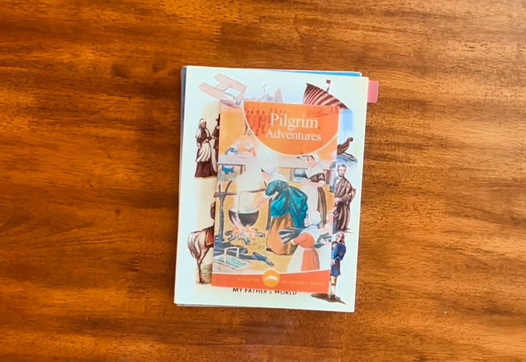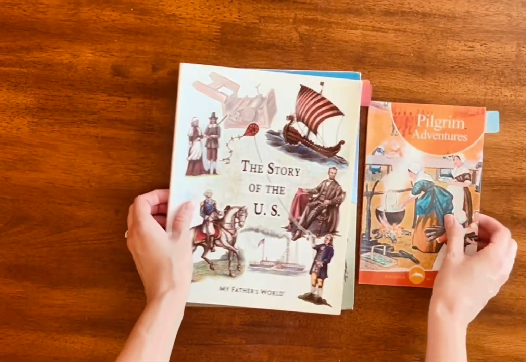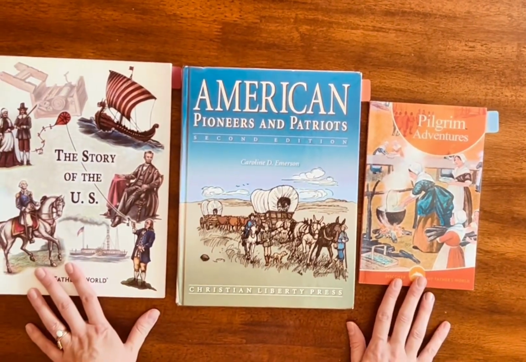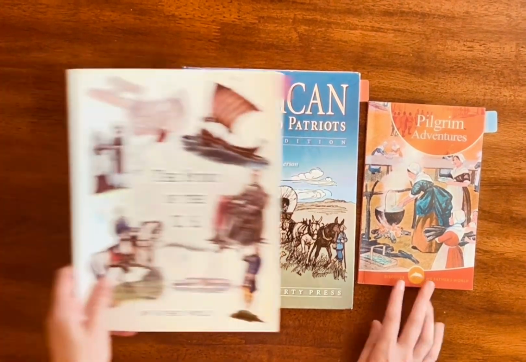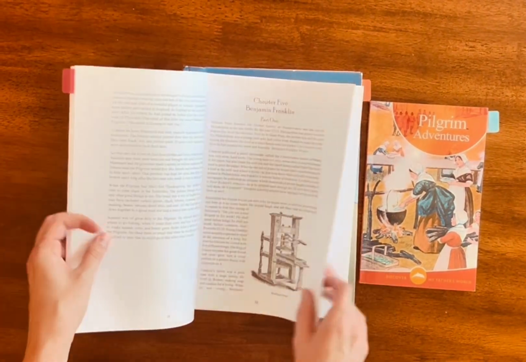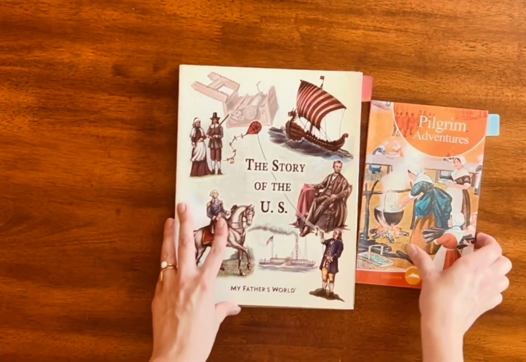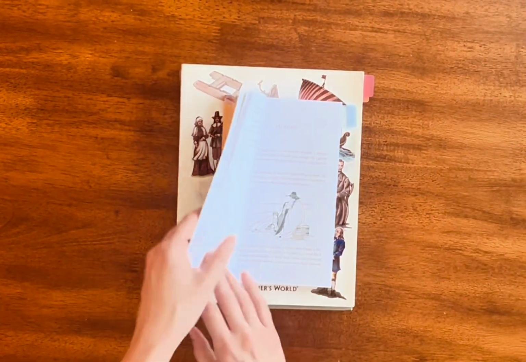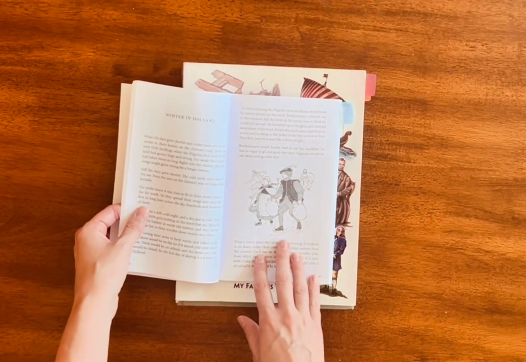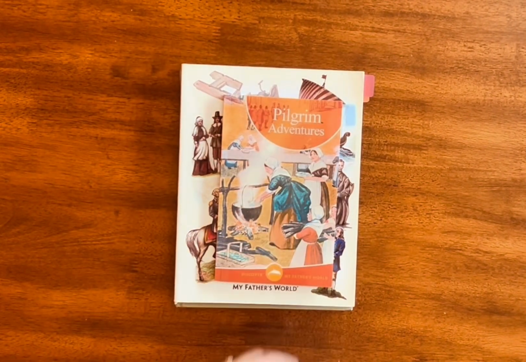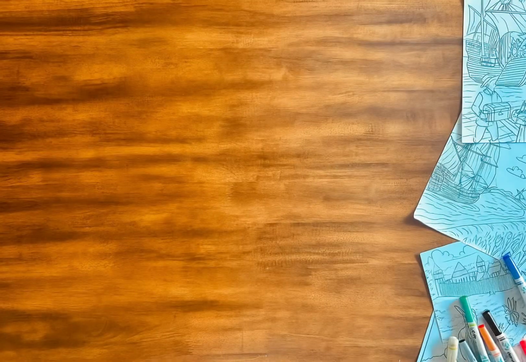We love the My Father's World approach to history. Our readings help us imagine what it was like to live during that time. But unfortunately, sometimes the illustrations, often the illustrations, are not enough to keep my fidgety boys engaged. So I learned how to make our own coloring pages, and today I'm going to show you step by step how I do it.